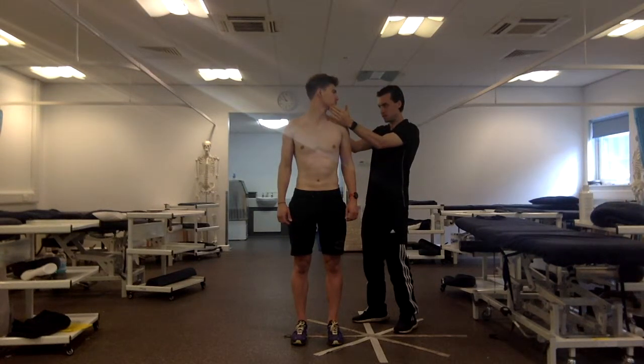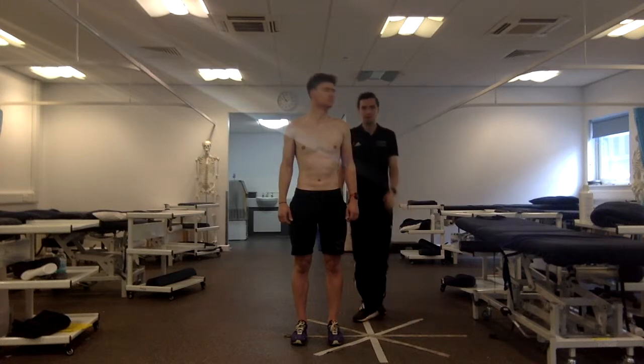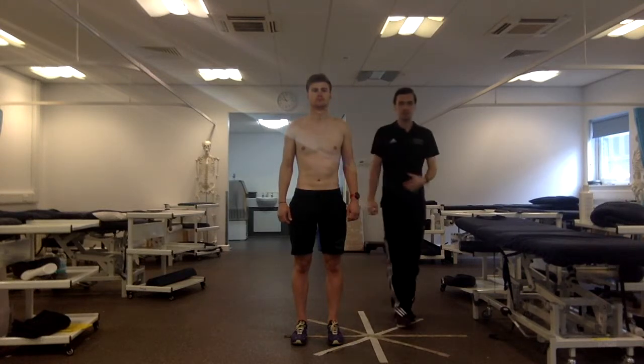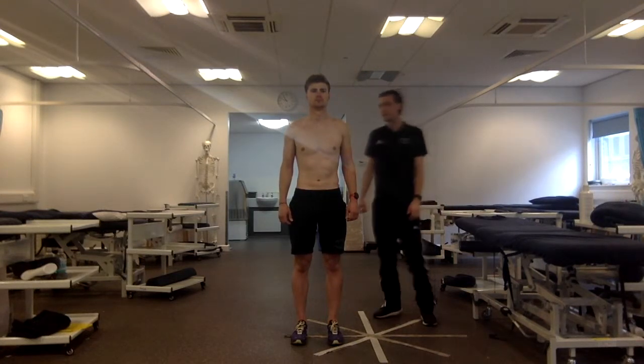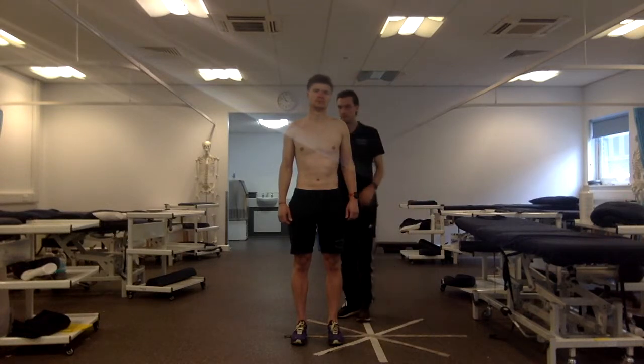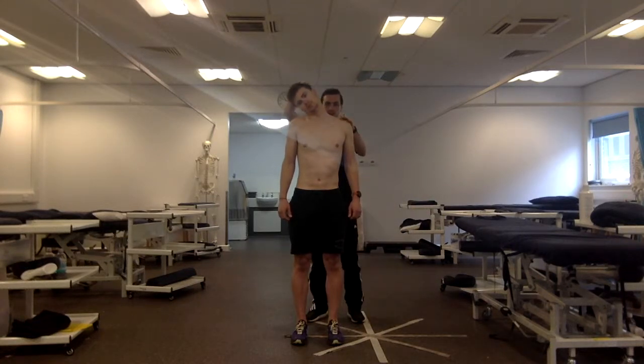Problems that way? Okay, so again we're looking for if there's a difference between the two sides in range of motion, whether it brings on symptoms. Ear down towards your shoulder again there. Good. And again, overpressure onto that. Same down the other way.